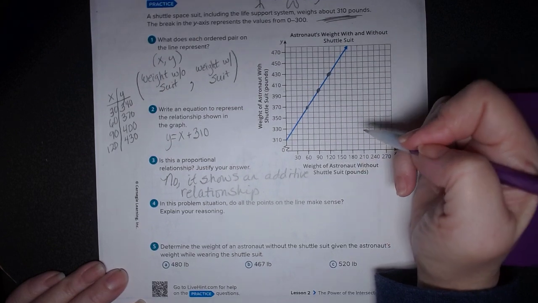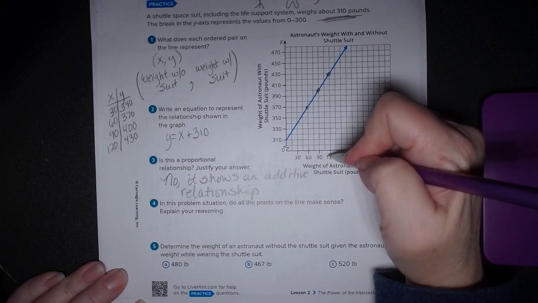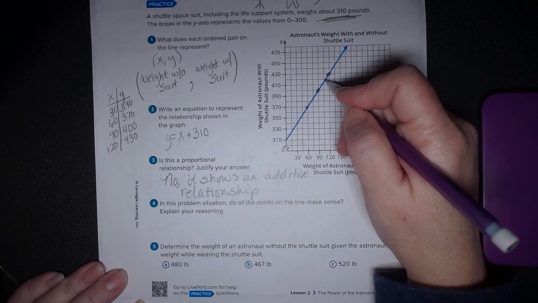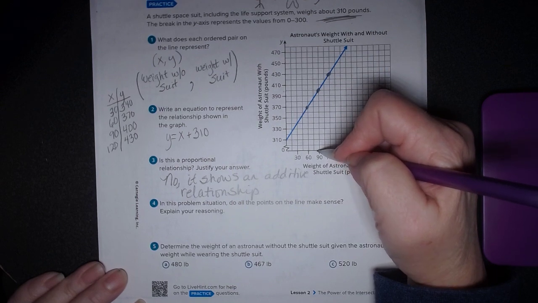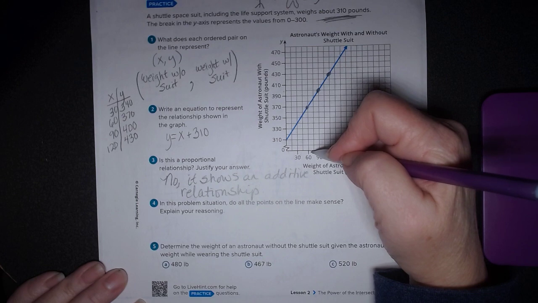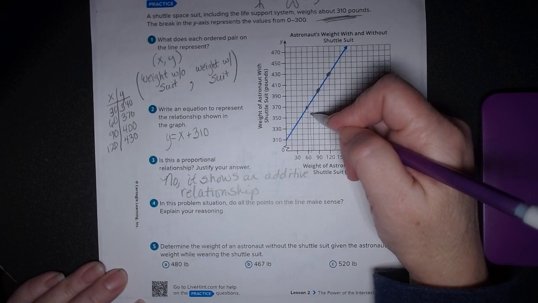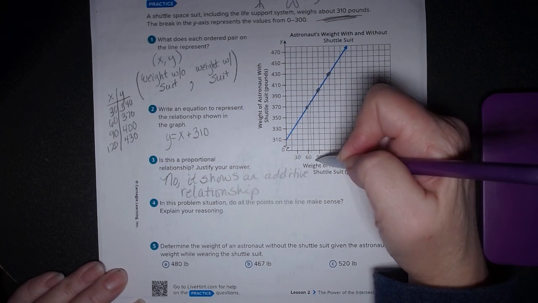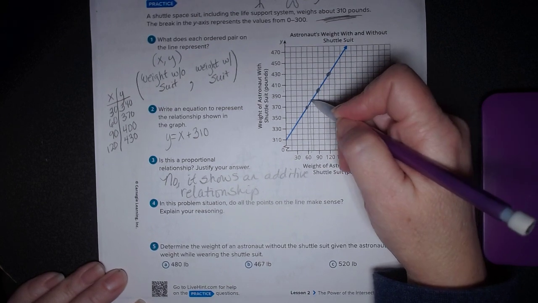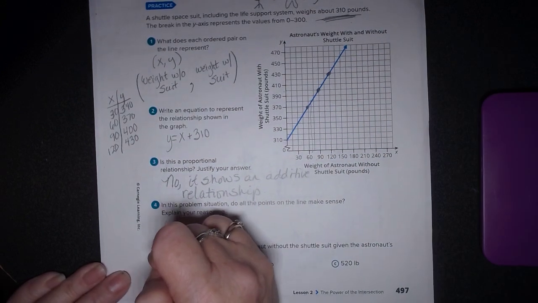Okay, so basically what it's saying is, can a point that doesn't line up exactly on one of these dots, but a point on the line, so let's say, I don't know, here, which would be 70, could that be a point? Could somebody weigh 70 pounds? And could we add the spacesuit to them? Yeah, we can. So yes.